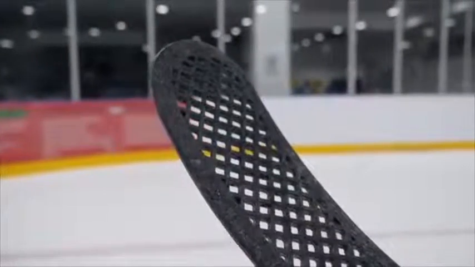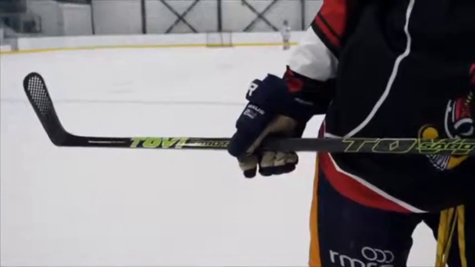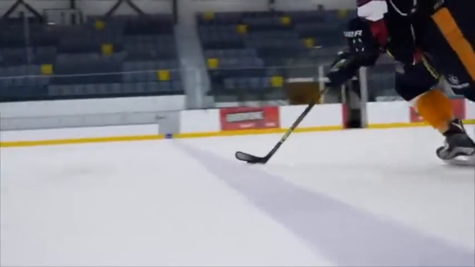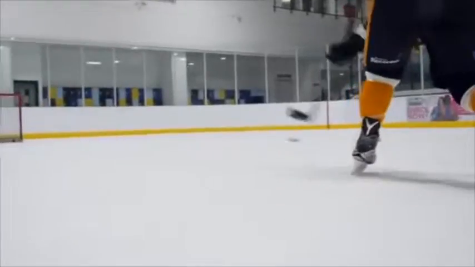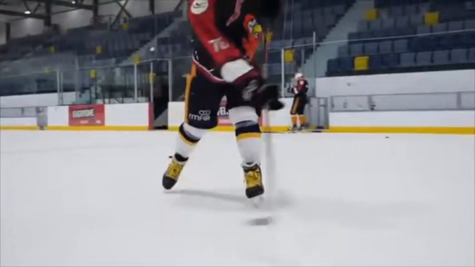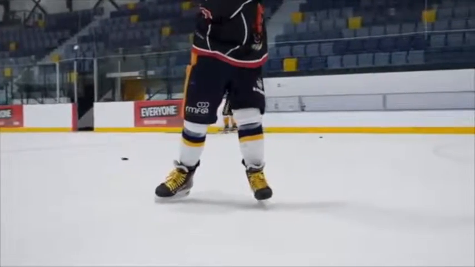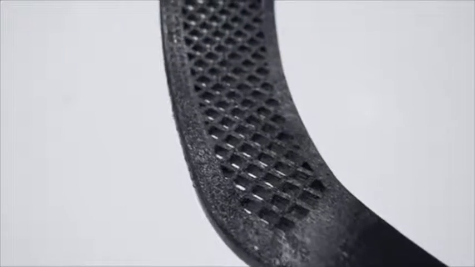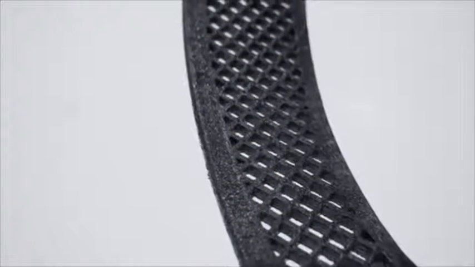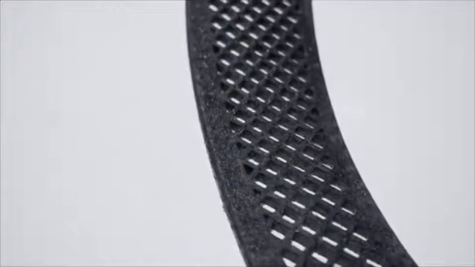The stick would not be able to help with stick handling, because if you've ever stick handled a blade with no tape on it, you'll know that there is not as much friction created between the ice and the blade. You need a certain amount of mu in order for this balance to be created. And this would not be the case if you use the Tovi blade without tape.